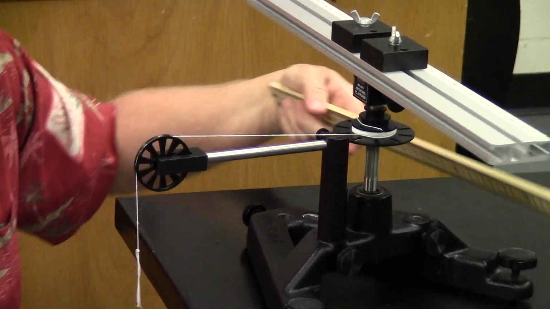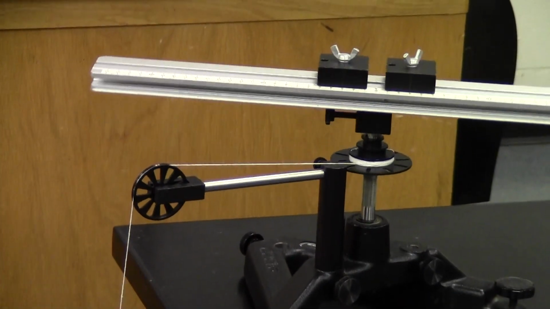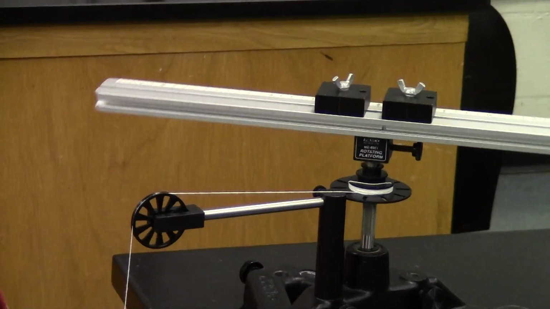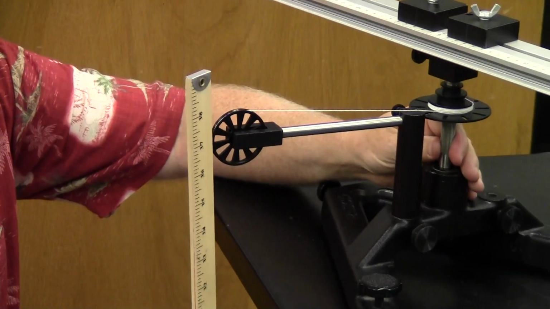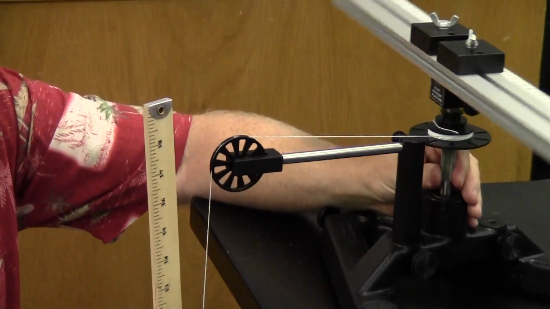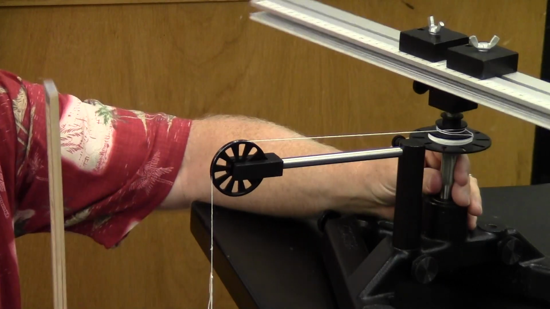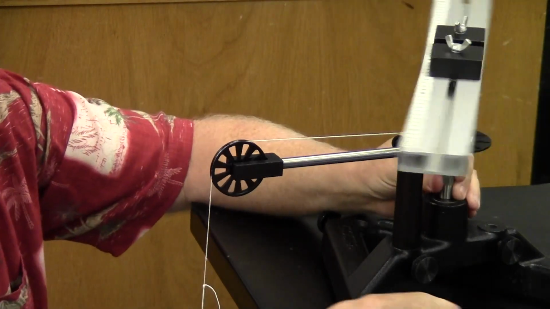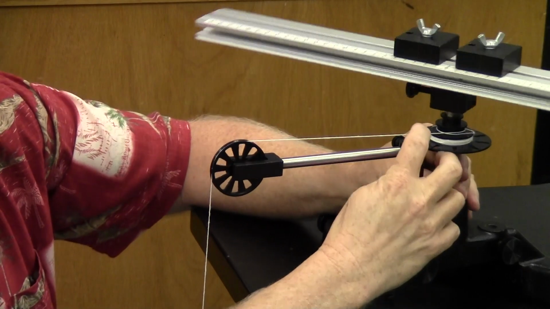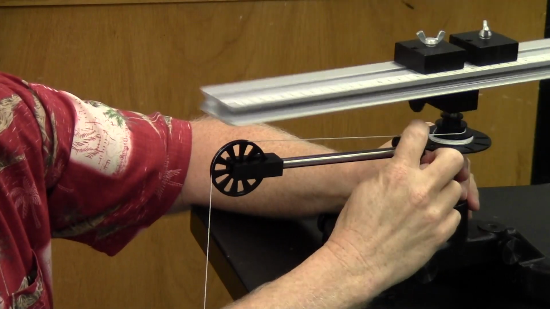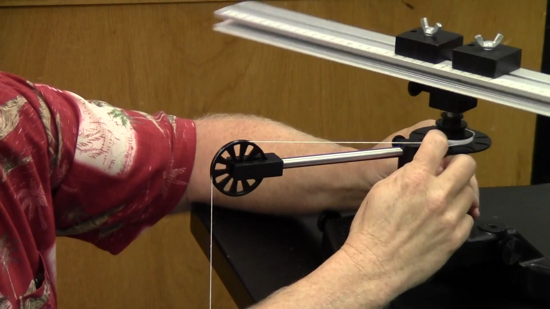And just to have something consistent, I'm going to pick a height of 80 centimeters. And careful here, my string just went on the wrong pulley. So let me wind up the string on the correct pulley.